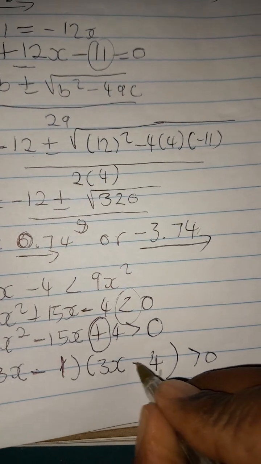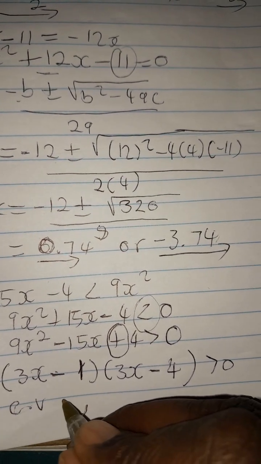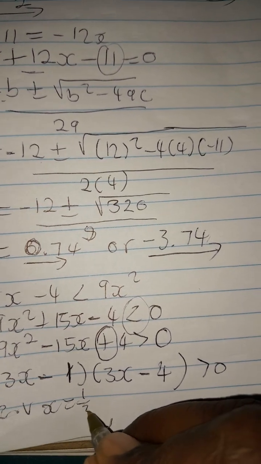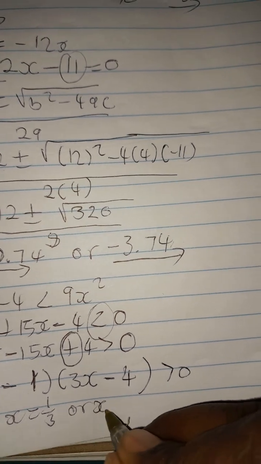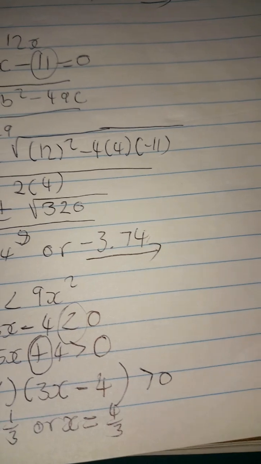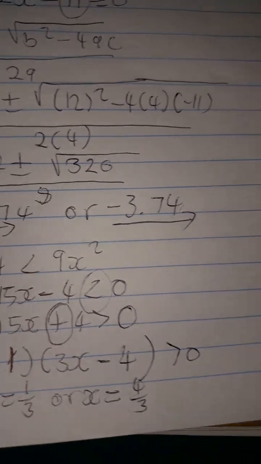Both of them will be minus. So the critical values in this case will be x equals 1 over 3, or x equals 4 over 3. So those are the critical values.